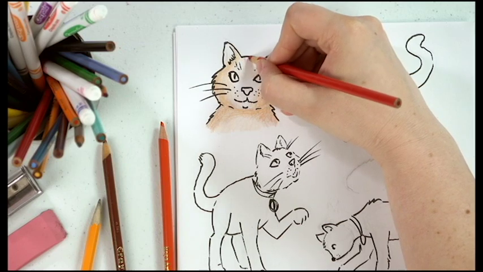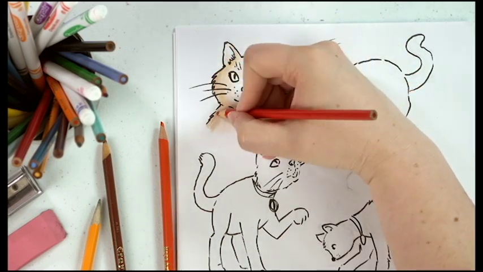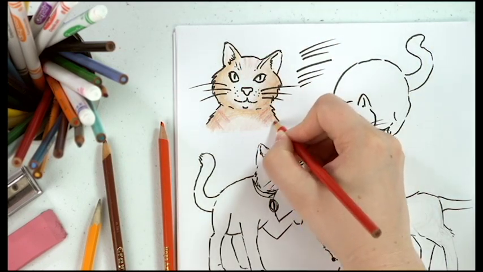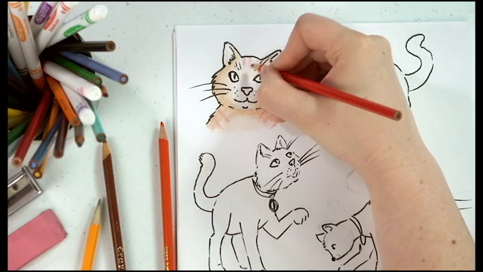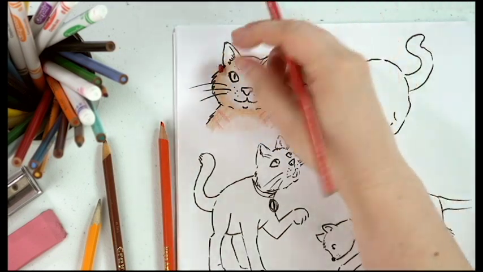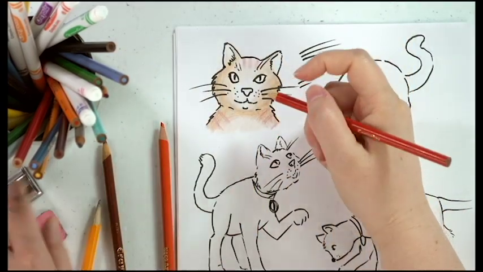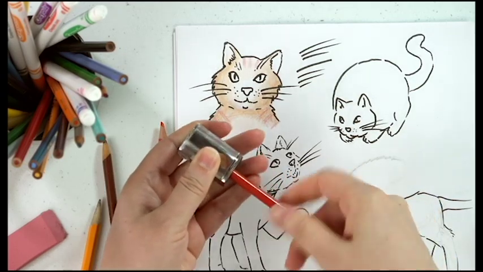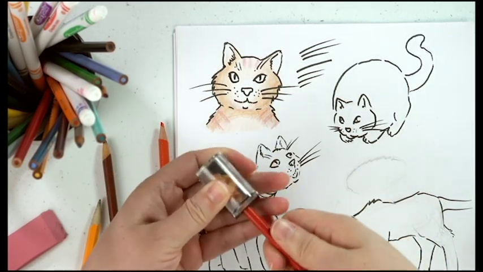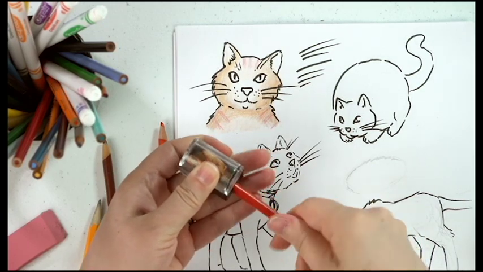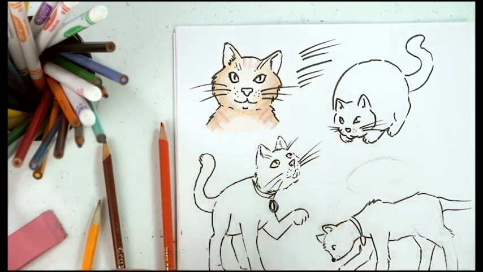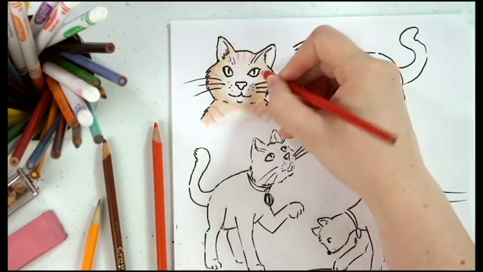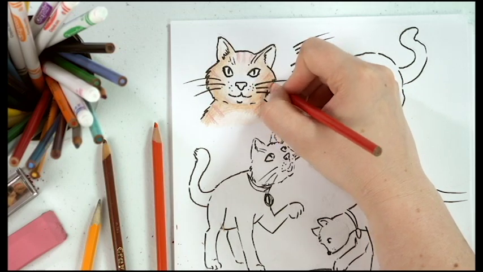And I'm going to use kind of a red-orange to come in with my little tabby stripes. And to overlay those, always lightly building up. See, there's one that broke. Ooh. So I probably need to microwave my pencils. I know it seems strange. There we go. And we'll add a little bit more.